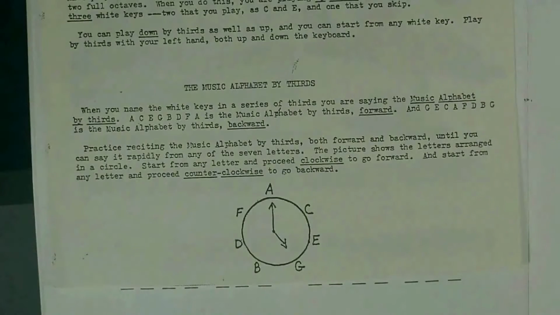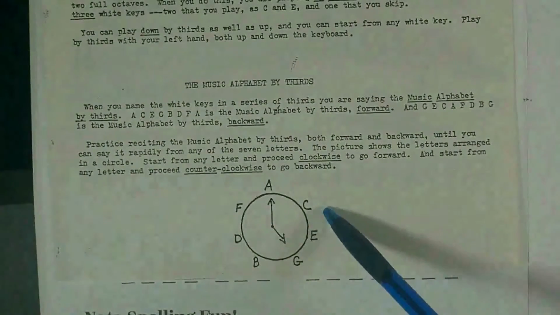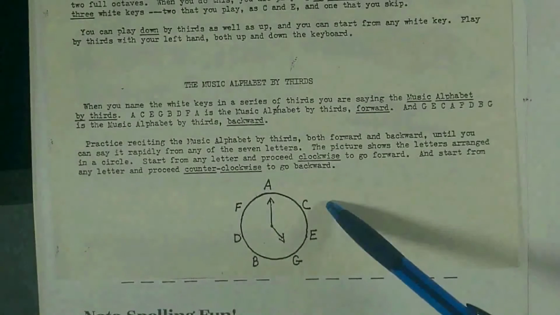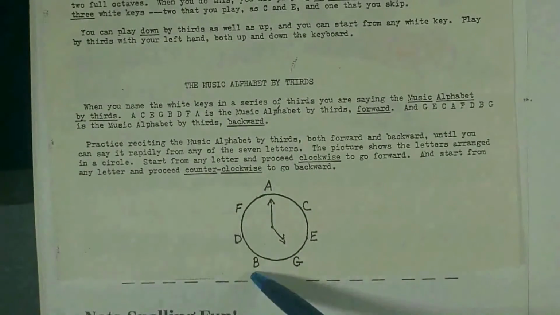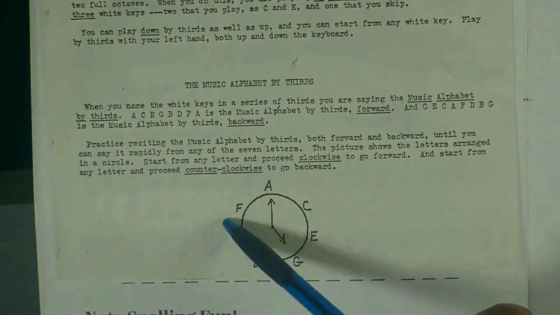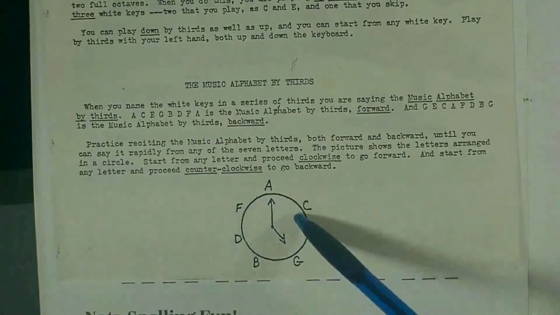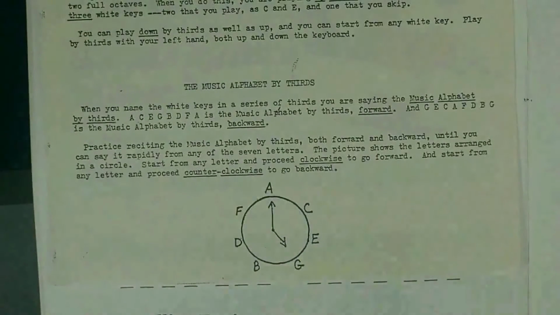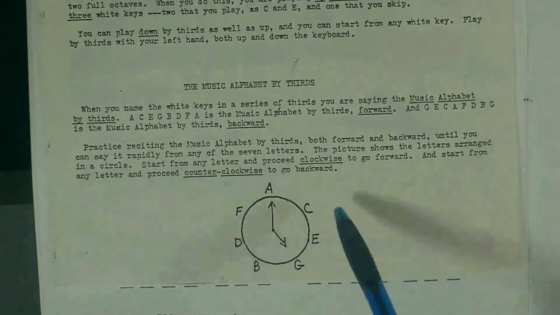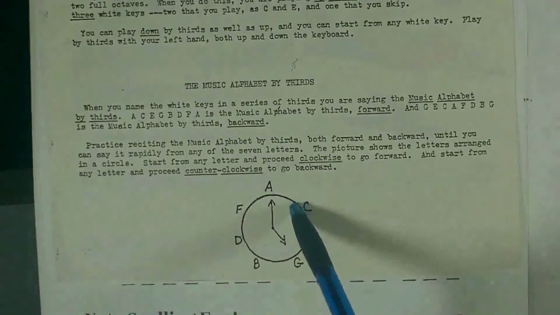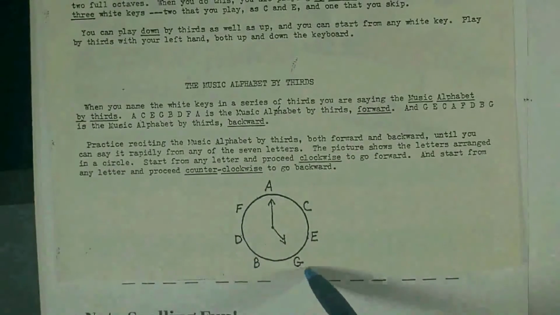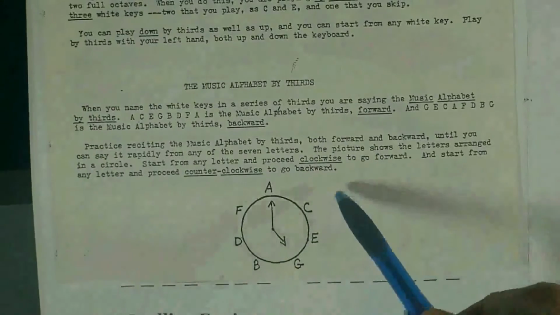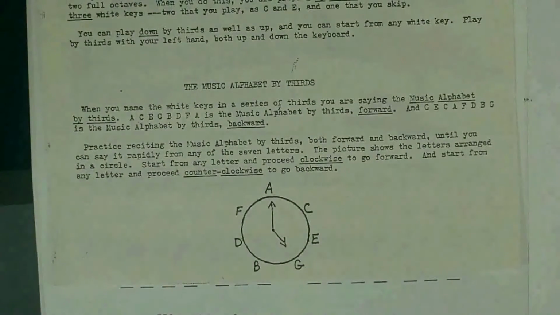We also talked about thirds. We can play forward by thirds. If we were to start by C, looking at our diagram, we'd play from C, skipping to E, skipping to G, skipping to B, skipping to D, skipping to F, and skipping to A, and then back to C. That would be going forward by thirds. We're actually just skipping notes and playing every other note. If we started with C, went to A, then to F, D, B, G, E, and C again, we'd be playing by thirds going backwards.